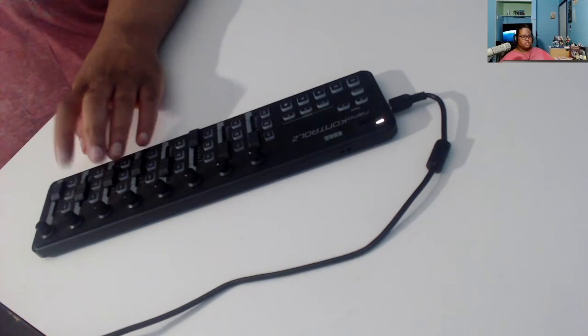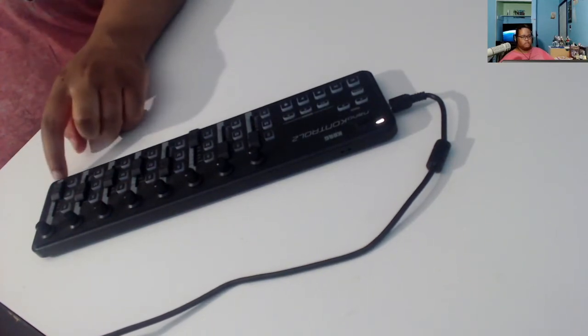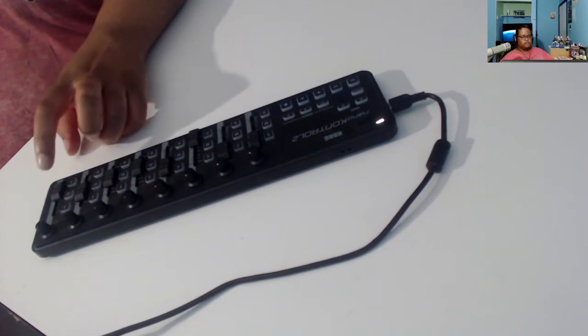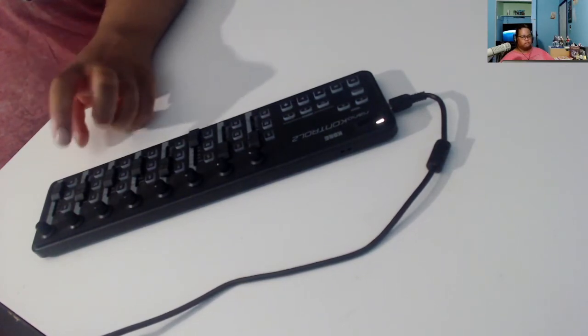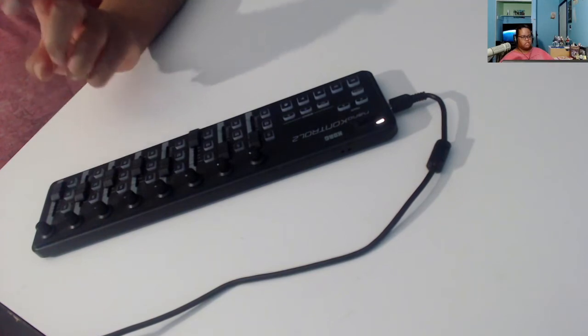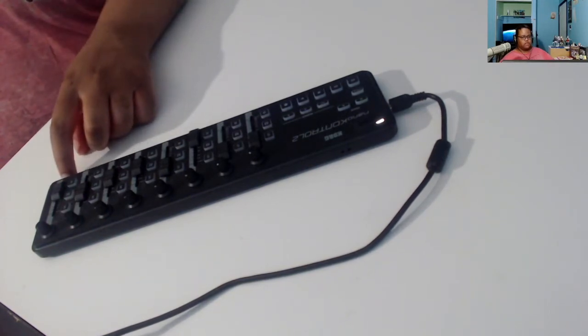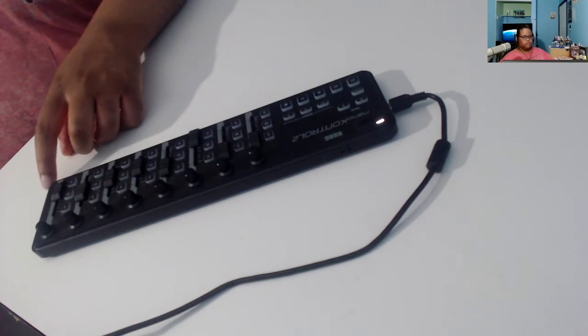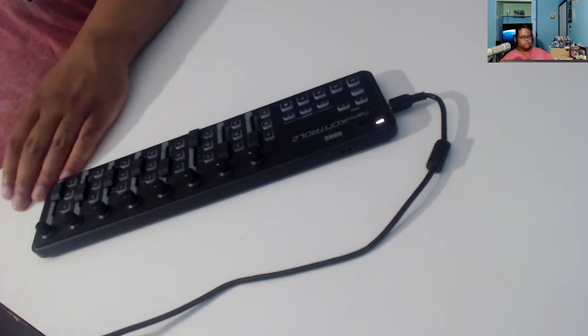You can get this off of Sweetwater or Guitar Center, Music Friends. They have a black one, a white one, a black and red one. It costs $74 and it also comes with a USB cable.